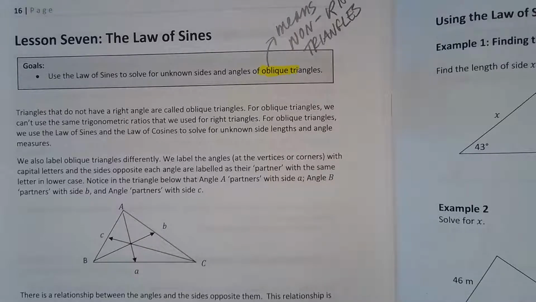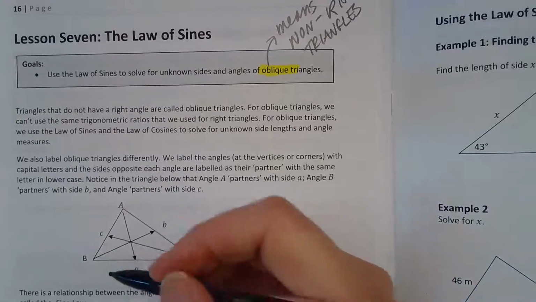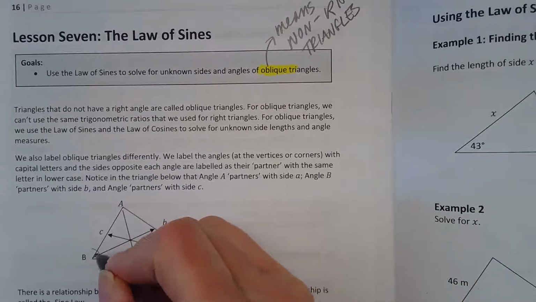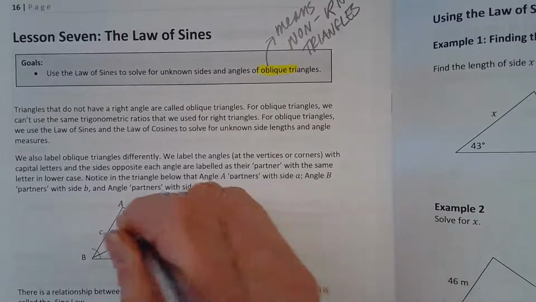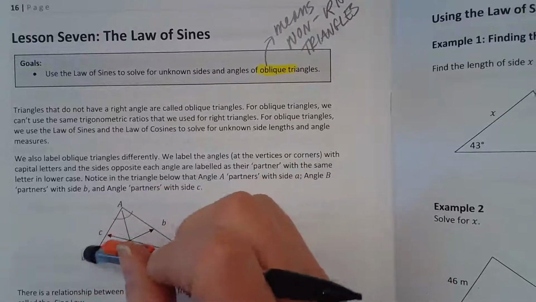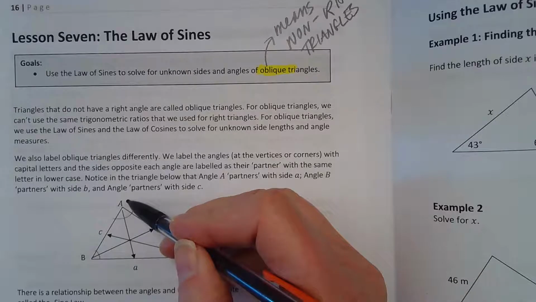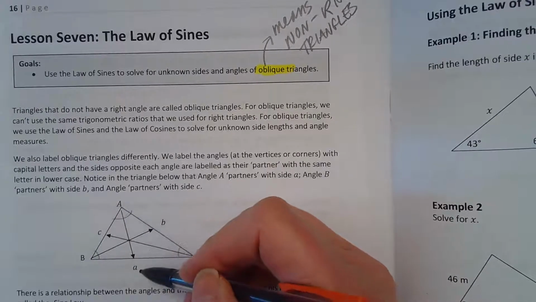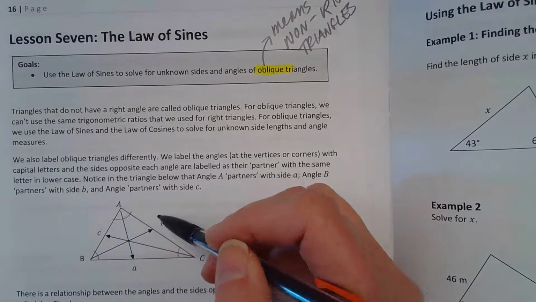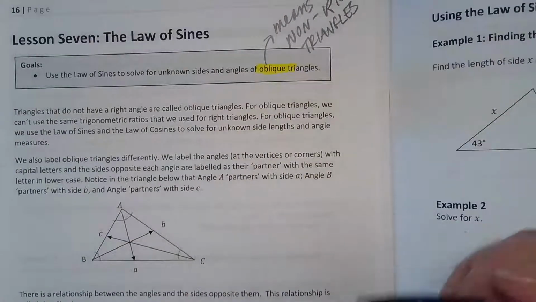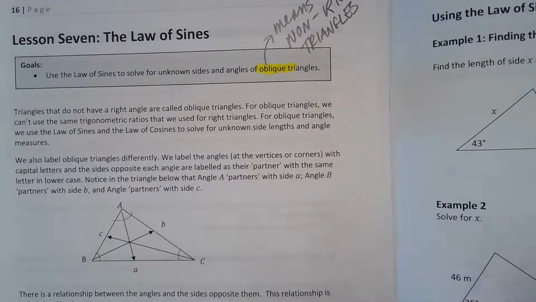If there's no hypotenuse, there's no opposite, no adjacent. So the labels are very simple. We call the angles, so these are the angles, right? The corners, that space between the two sides that make a corner. The angles are labeled with capital letters and the sides are named with lowercase letters of the English alphabet, okay? We don't use any Greek letters in this numbering system.